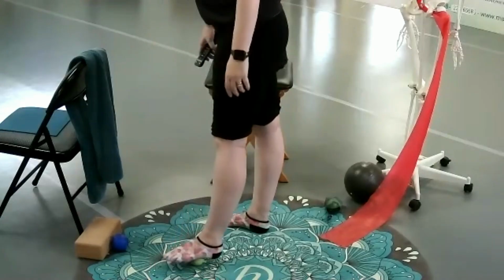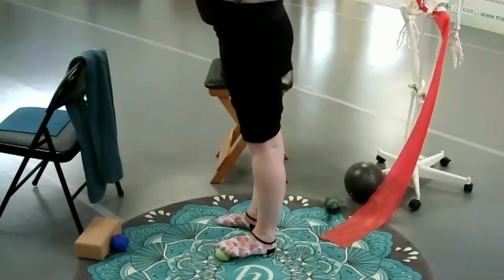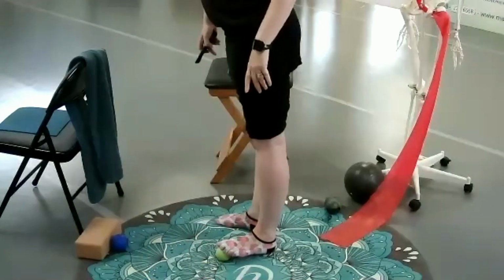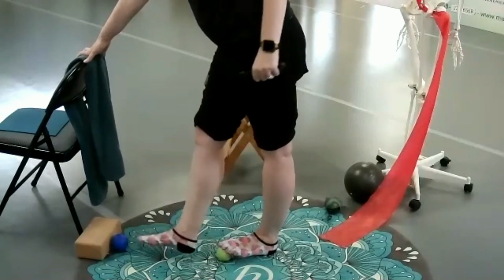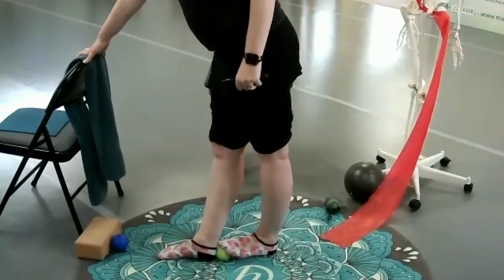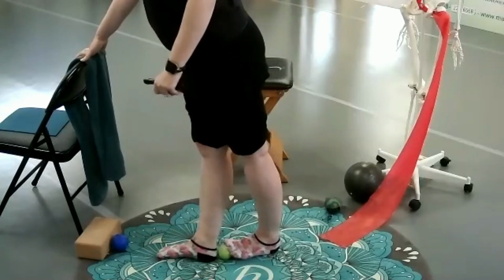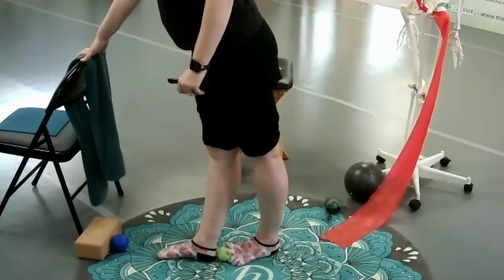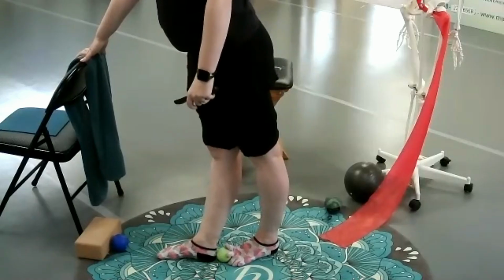Nice. Then we're gonna go to the big toe. So the fascia really goes all the way to the top of the big toe there. So if possible, the ones that have the balls are a little bit slippery, I put my heel in front of it so it stays in place, and I hold myself onto a chair or a wall, and then I let my big toe be lifted up by the ball.